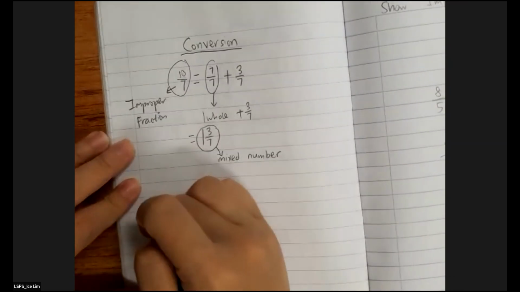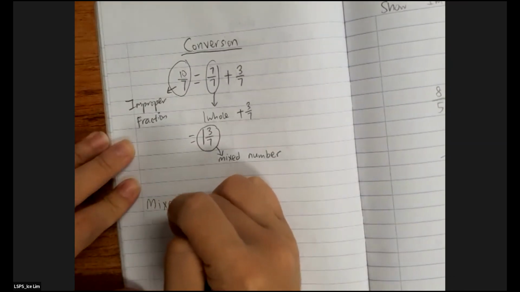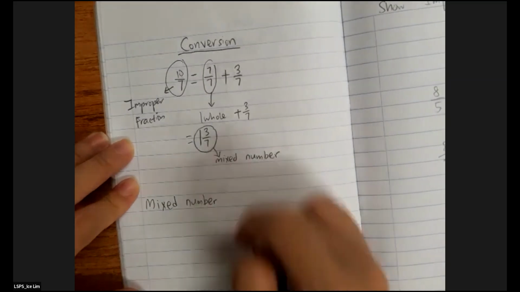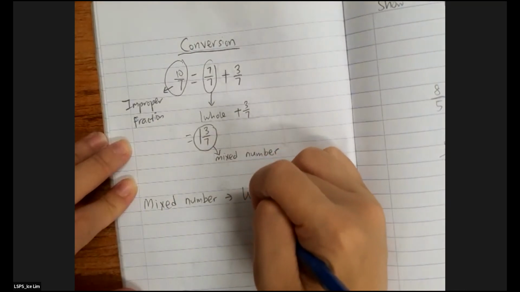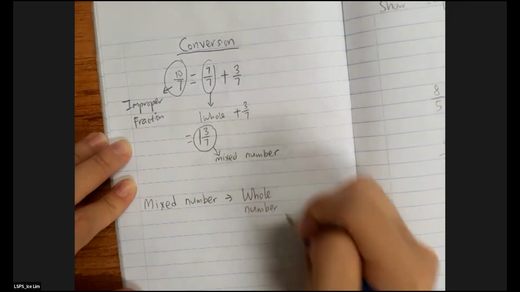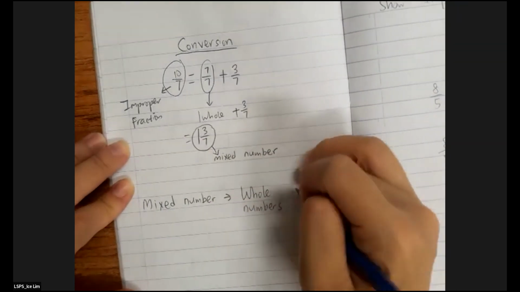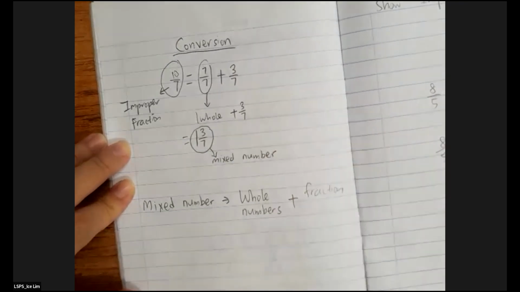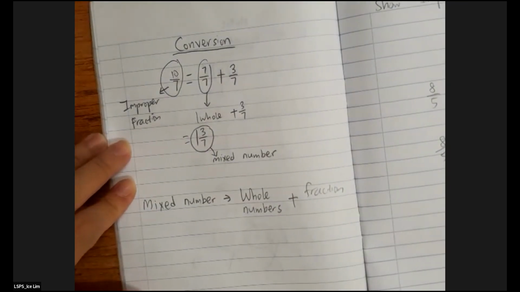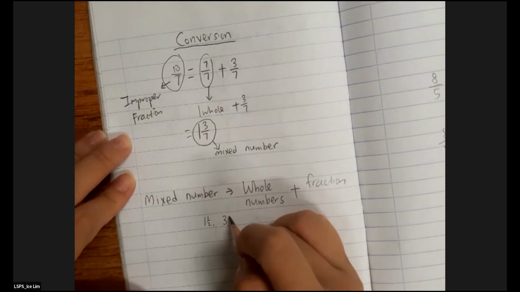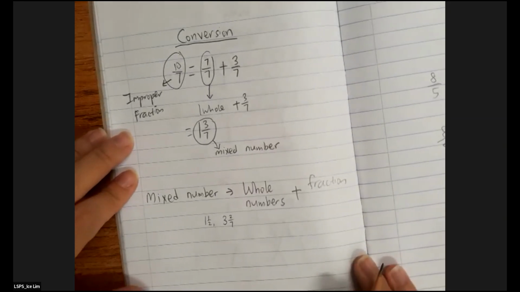Over here I'm going to write down one more time: the term mixed number means that there's a whole number part, it can be a whole number or numbers, and there's a fraction part. Some examples include 1 and 1/5, 3 and 2/8 or 2/7. Okay, let's use the simplest form.